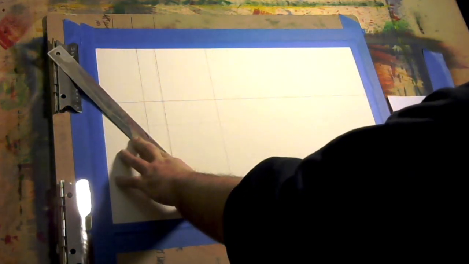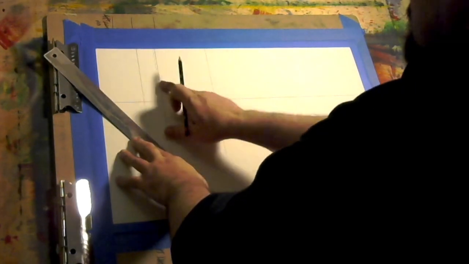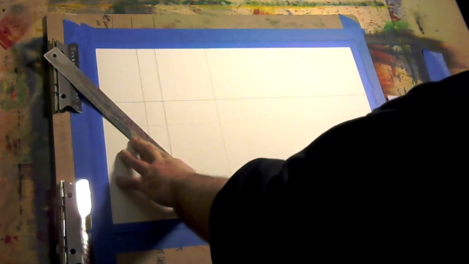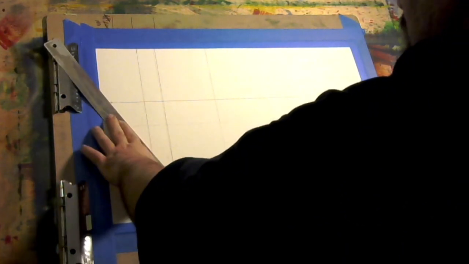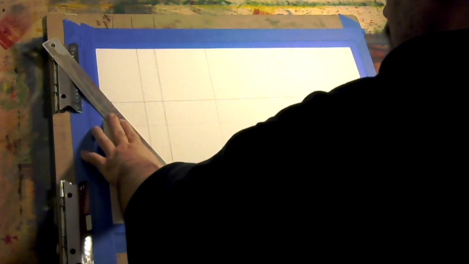As I'm looking at my guide, it comes in right past this second line over. It doesn't touch this line. So that's how I know where I want to place it. I'm going to place it right about there.